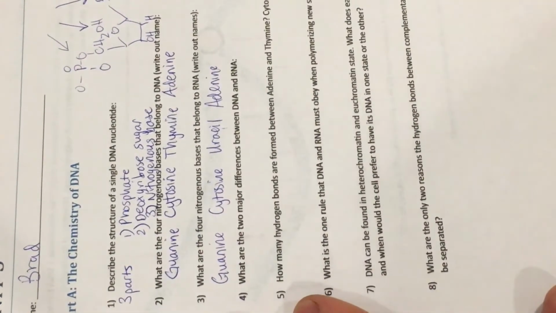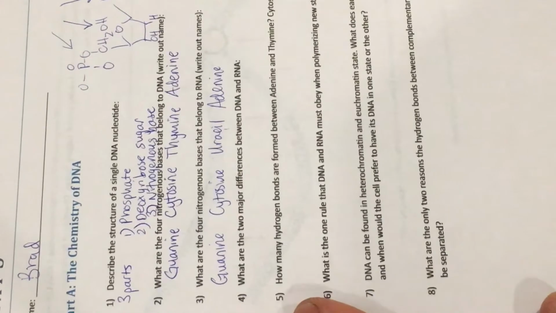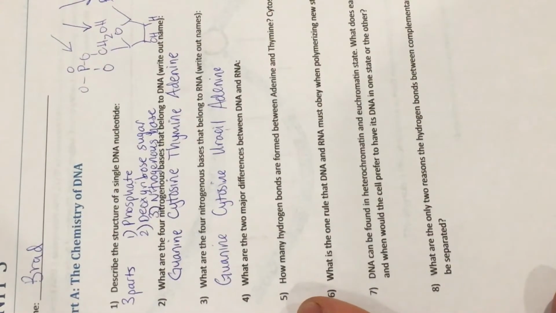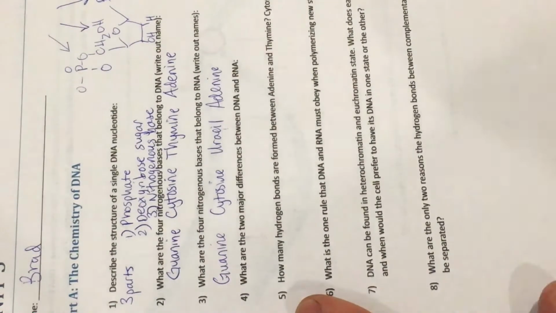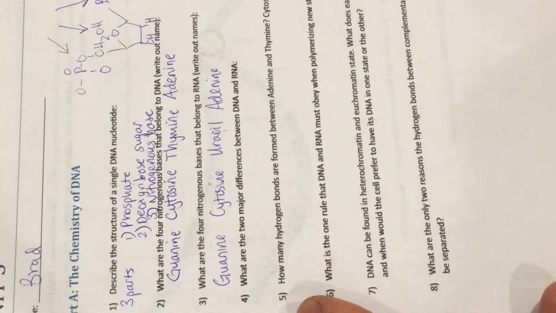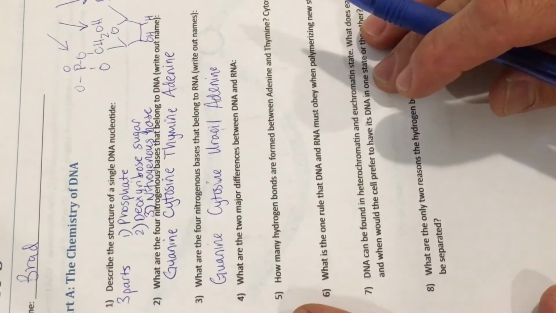Now, a lot of people say, oh, DNA is double-stranded and RNA is single-stranded, but that's not necessarily true. DNA is typically double-stranded and RNA is typically single-stranded. But RNA can fold on itself and make loops and stuff, so some RNA ends up double-stranded. So that's not a good designator.